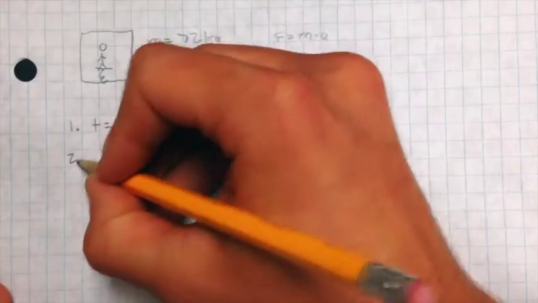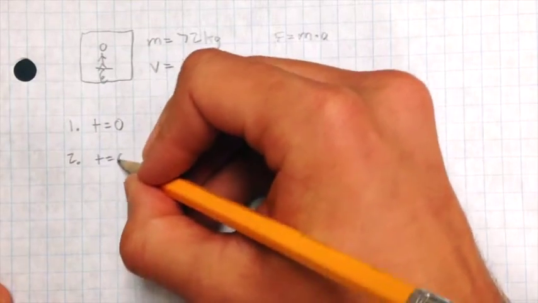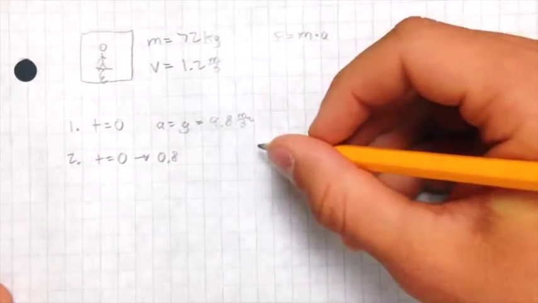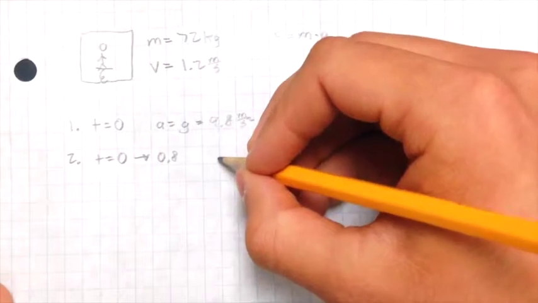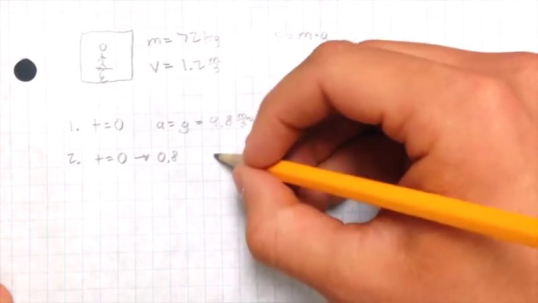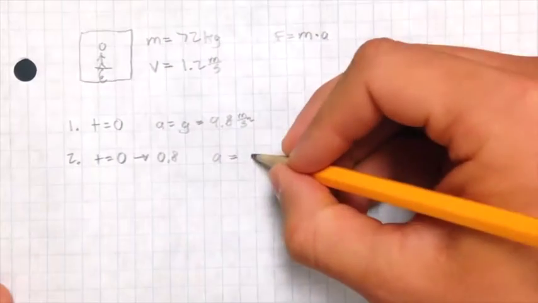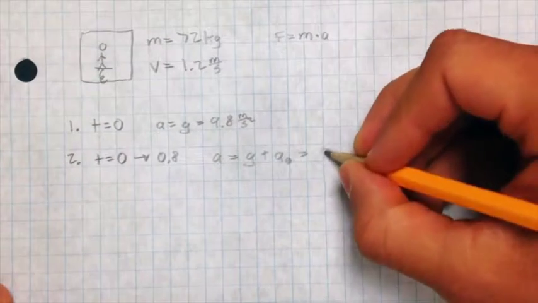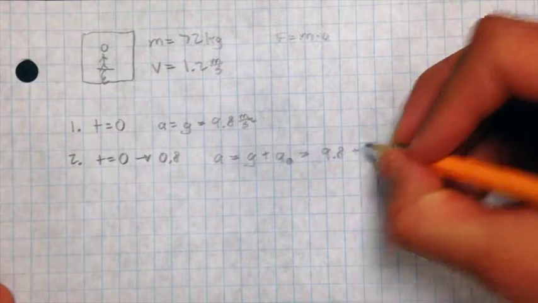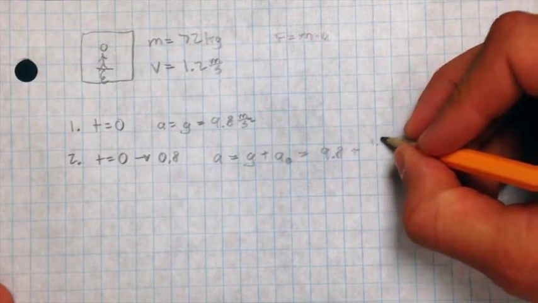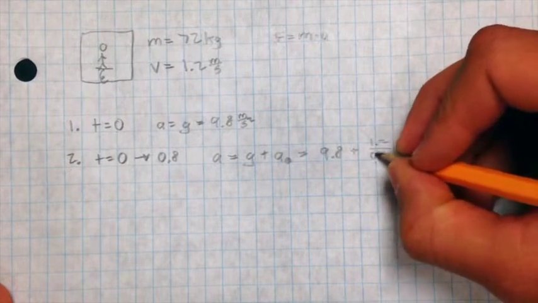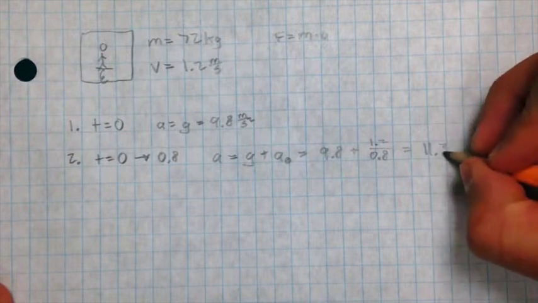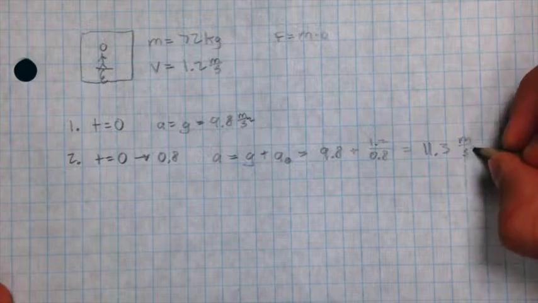During the next time period, from t equals 0 until t equals 0.8 seconds, the acceleration will be the cumulative number of gravity plus the acceleration of the elevator, which in this case will be 9.8 plus the velocity of the elevator over this time period, 1.2 over 0.8. We solve this out to get 11.3 meters per second squared.